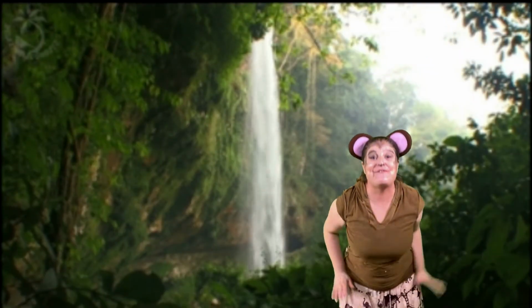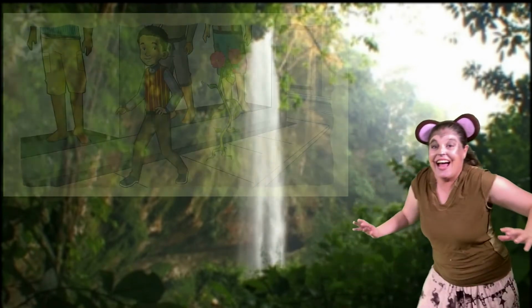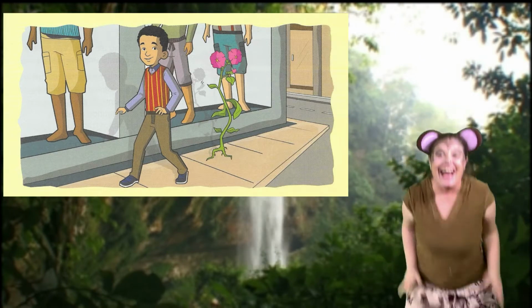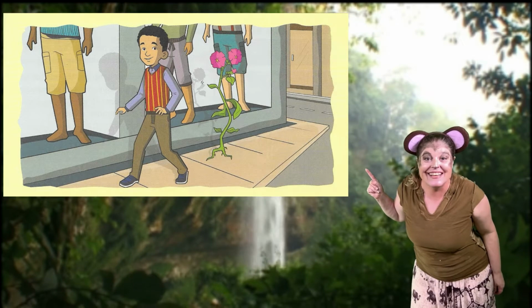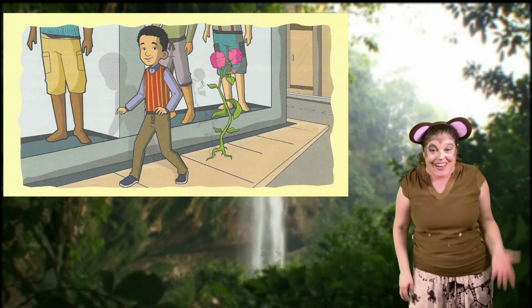I have a really funny picture to show you. Are you ready? Here it is. Would you ever see that happening? Of course not. Plants can't walk.